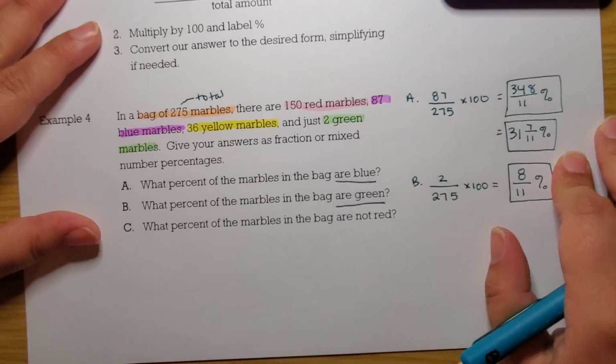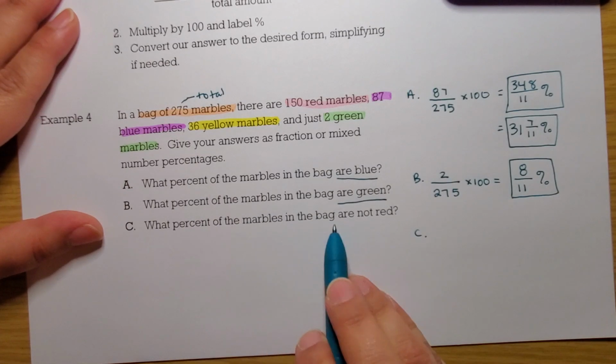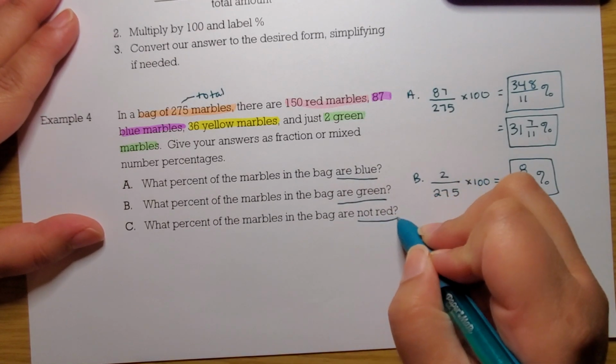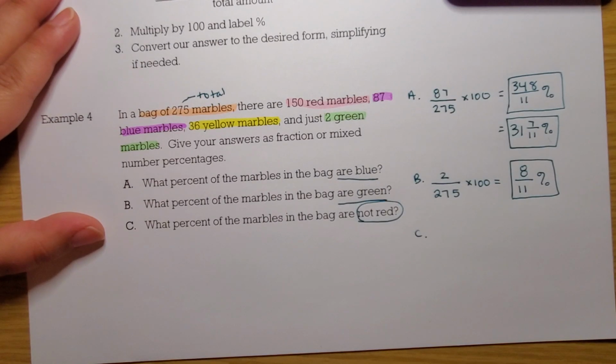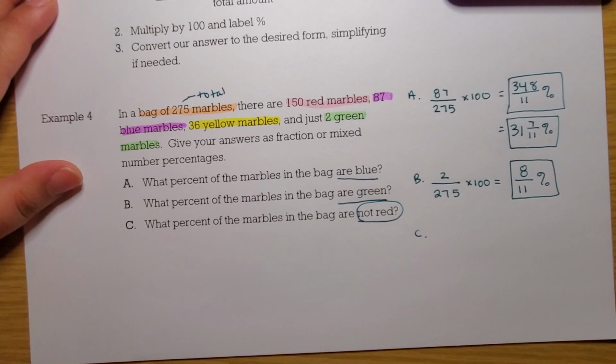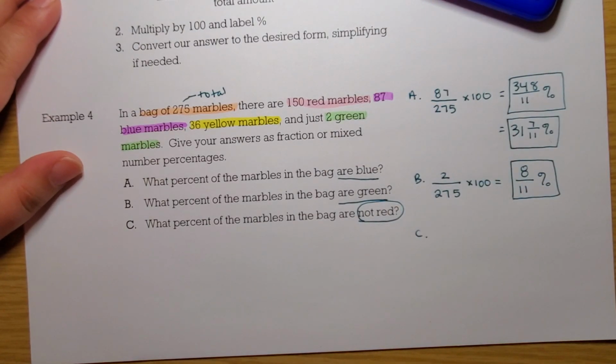All right, and then let's try part C. So it says, what percent of the marbles in the bag are not red? So this one says not red. So in this case, I'm going to have to do a little bit more work than just putting the number of red marbles, because I want the number of marbles that are not red.